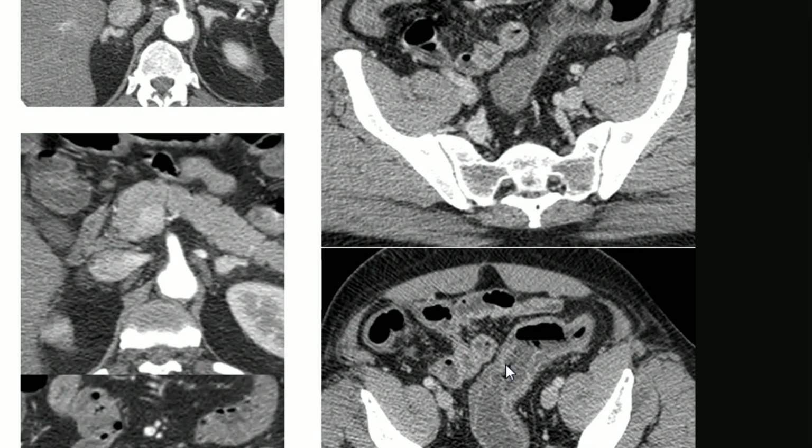We can see mucosal enhancement here, and submucosal edema and enhancement of the muscularis propria. So we have enhancement of the mucosa, enhancement of the muscularis, and in between there is submucosal edema, and this is the target sign. Target sign means we have enhancement of the mucosa and muscularis propria with submucosal edema.